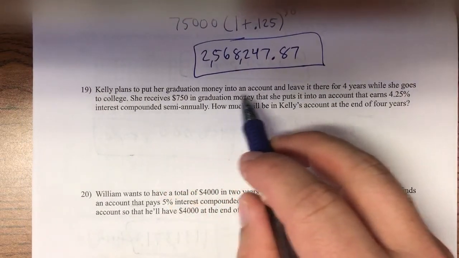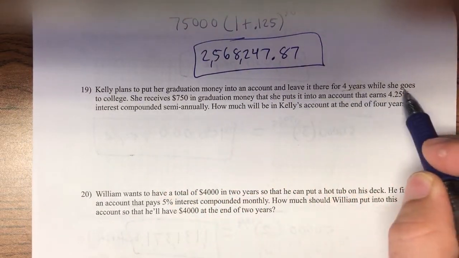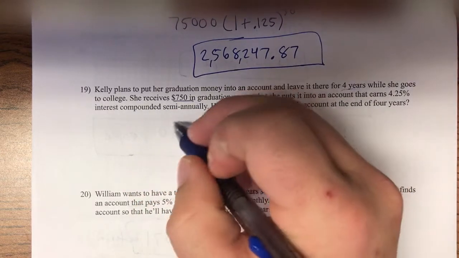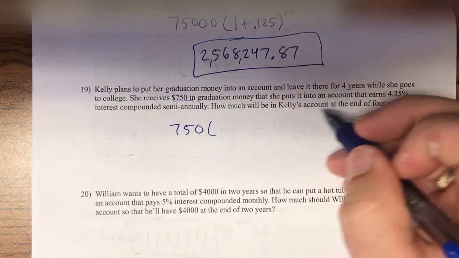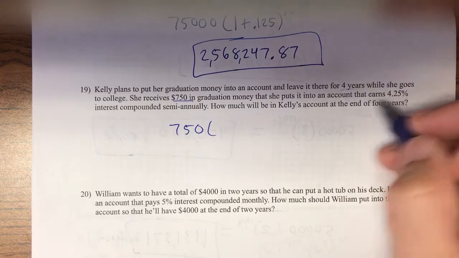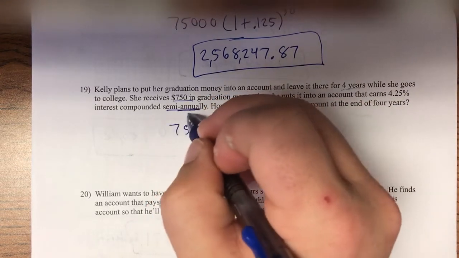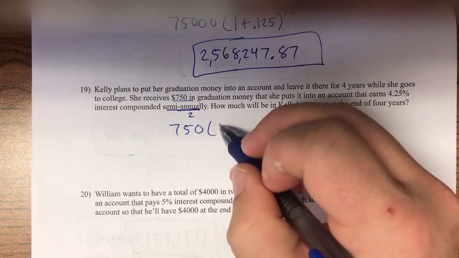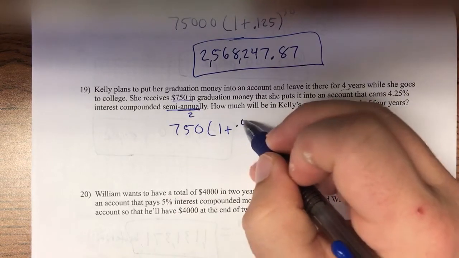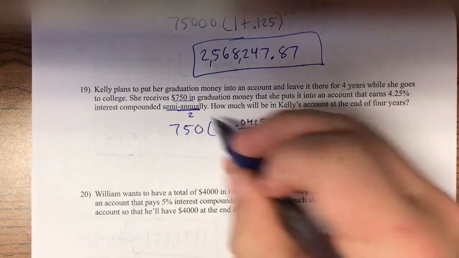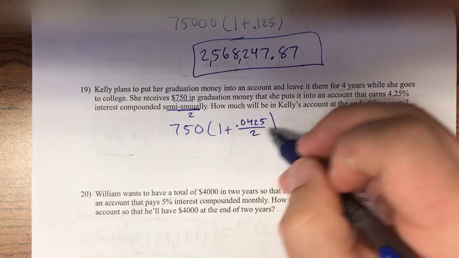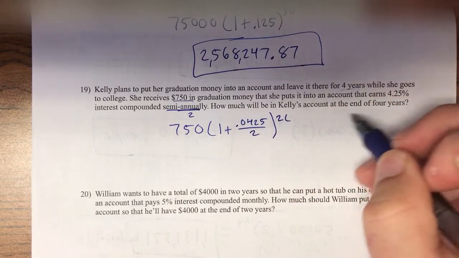Kelly plans to put her graduation money into an account, leave it there for 4 years while she goes to college. She receives $750, that's her initial amount, puts it into an account that earns 4.25% compounded semi-annually, that means twice. And so we're going to have 1 plus 0.0425 divided by the 2 raised to the 2 times 4.